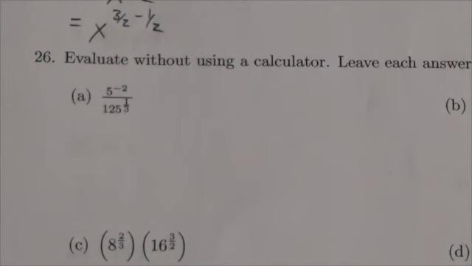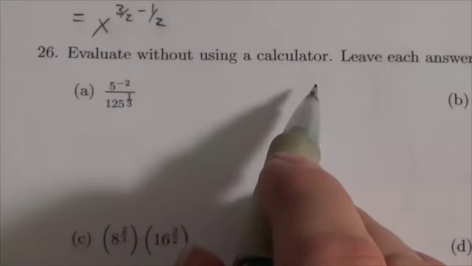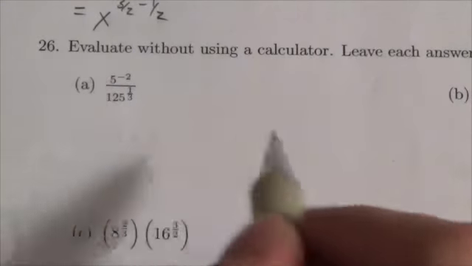Hi everybody, this is the Math 10C Exponents and Logarithms Review Package, and this is short answer number 26. We're going to go through all these relatively quickly here. We're supposed to evaluate each of these without using a calculator. Okay, so let's take a quick look up here at A.